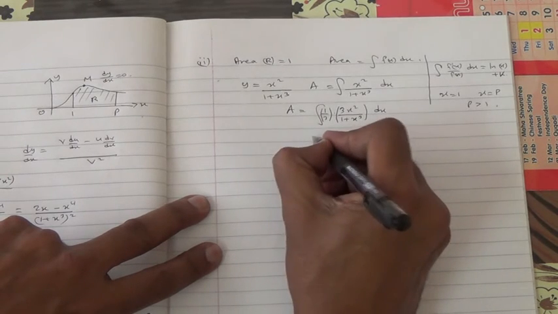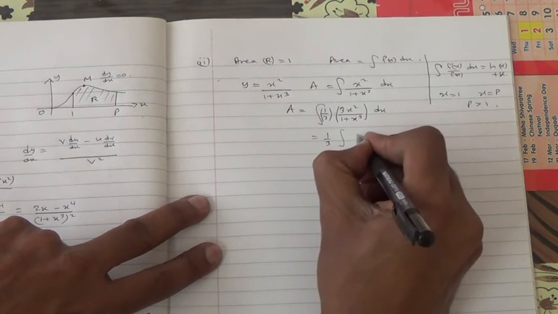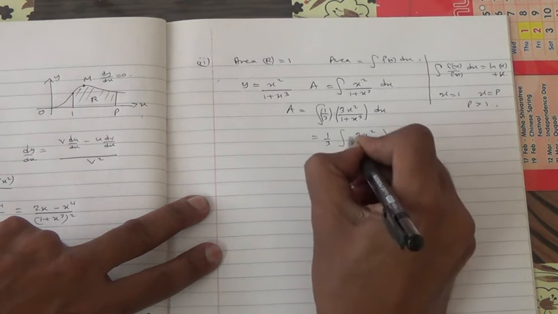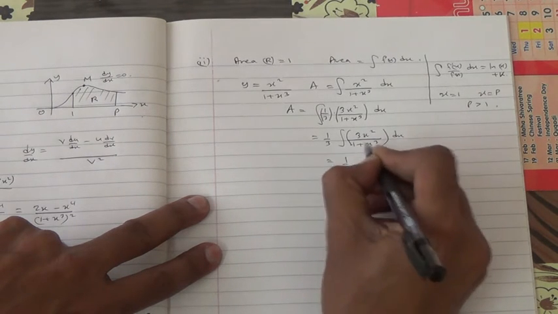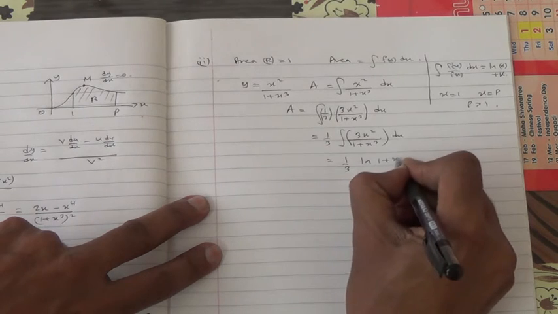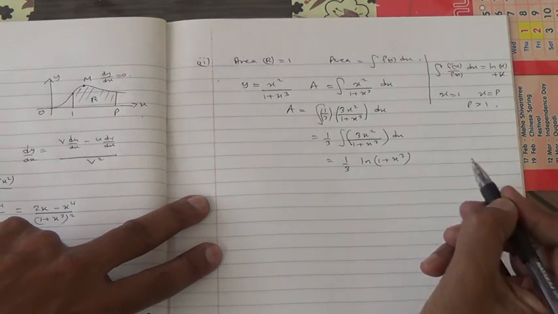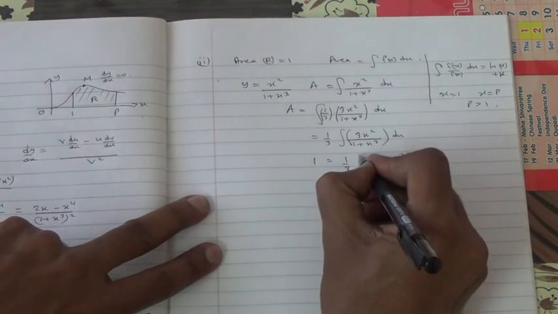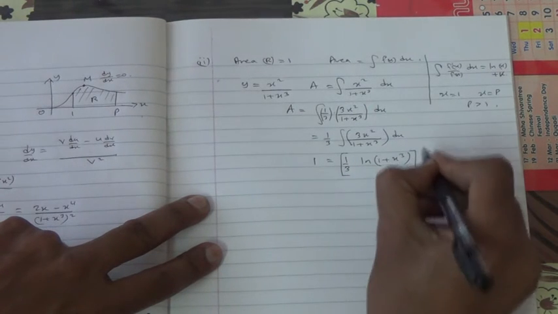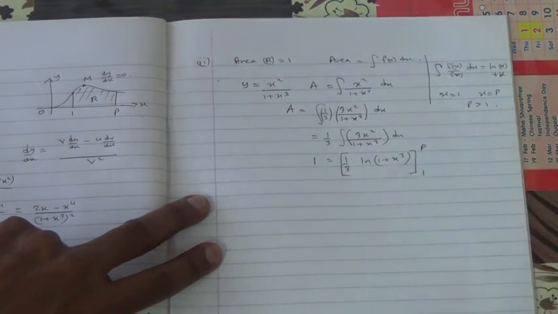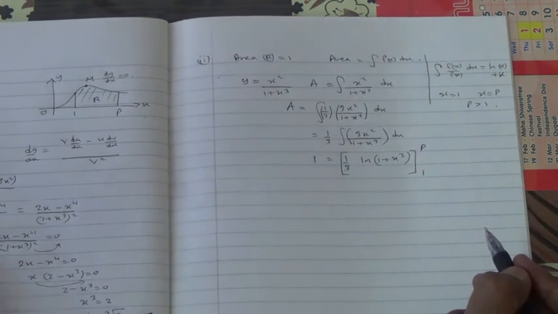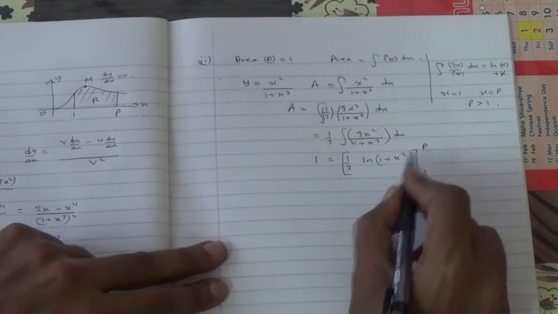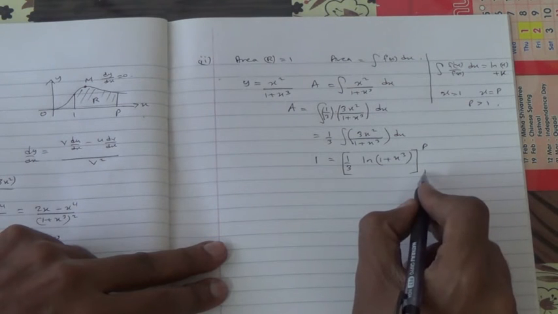So we can put the 1/3 outside, and then you integrate 3x squared divided by 1 plus x cubed dx. Integrating this, you're going to end up with ln of 1 plus x cubed. Now, this area is equal to 1 as given in the question, and we have our limits, p and 1. So how are we going to do this now? Just substituting p in here. This is x is equal to p, this is x equal to 1.